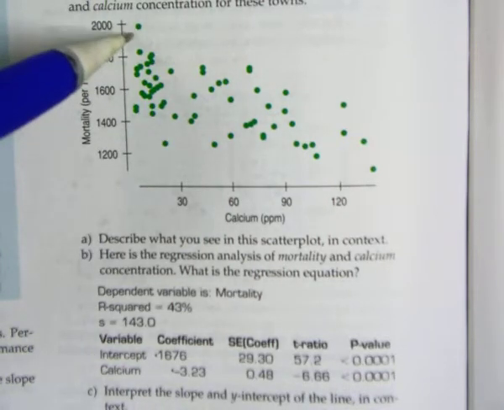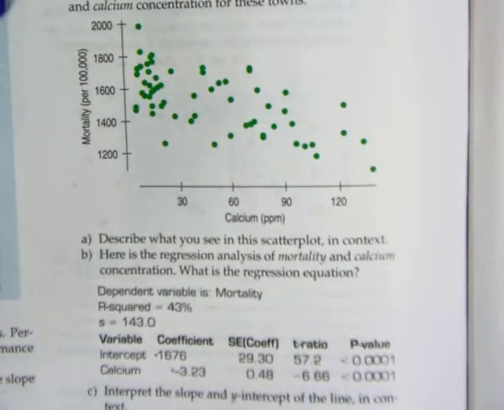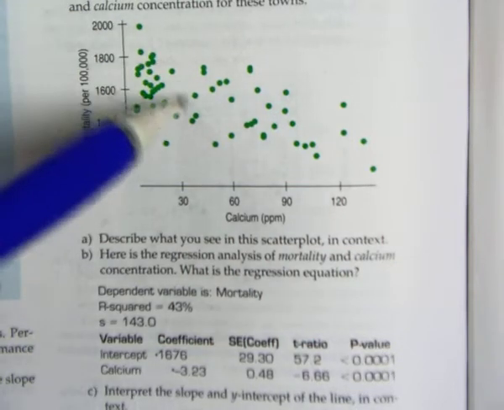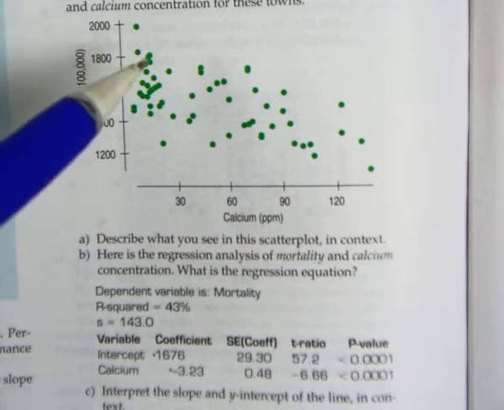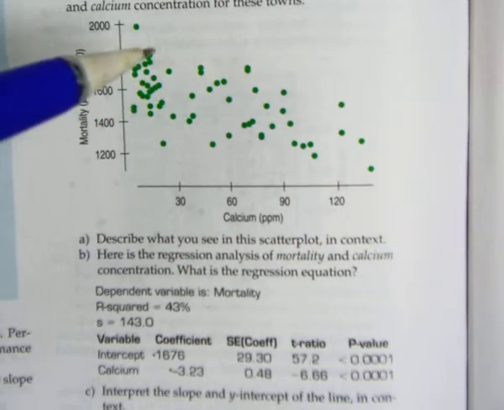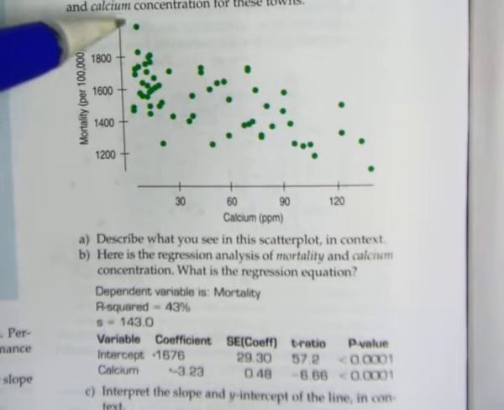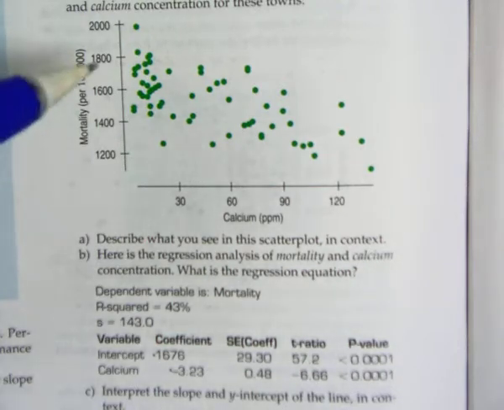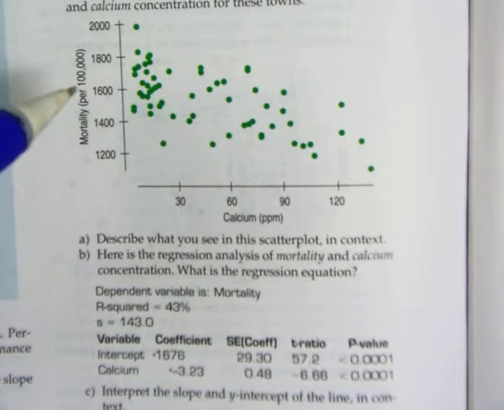You might say that this one over here is an outlier, but it's really not too far out of the trend. So it's subjective. I wouldn't consider that to be an outlier, but I could understand if you did. So that's what we were talking about. So form is linear, strength is moderate, direction is negative, and I would have no outliers.